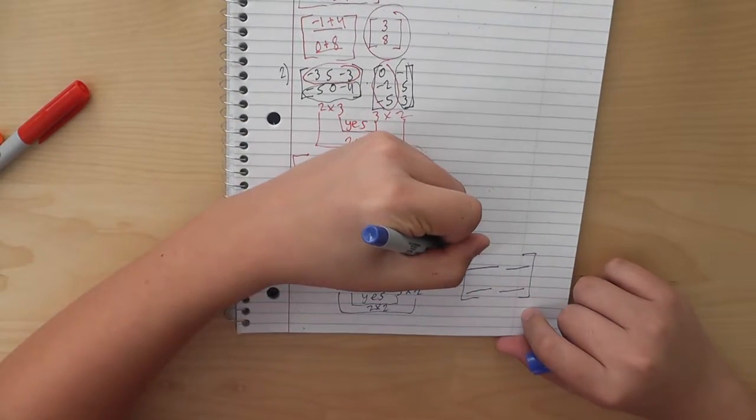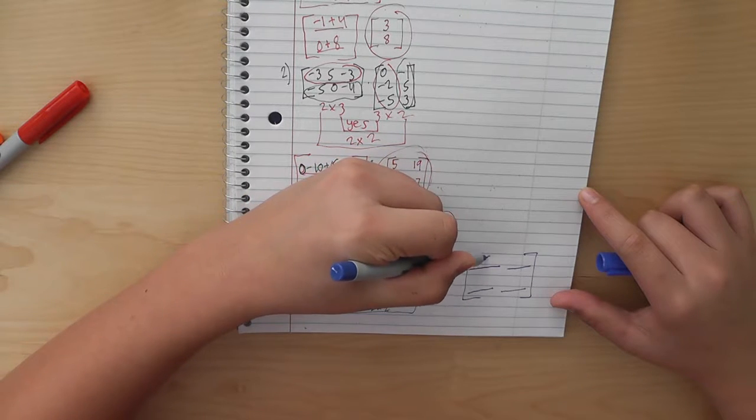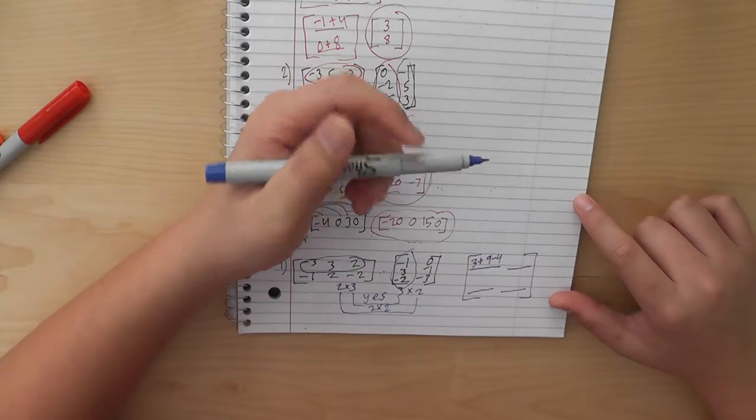-3 times -1 is 3, positive 3. Plus 3 times 3, which is 9. Plus 2 times -2, which is -4.